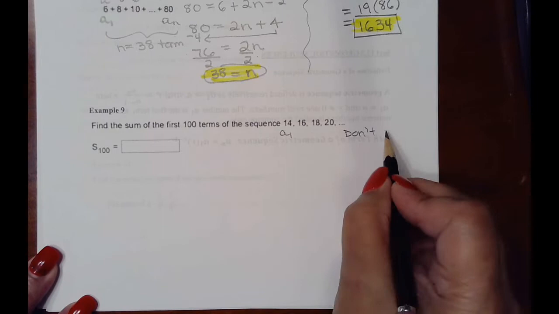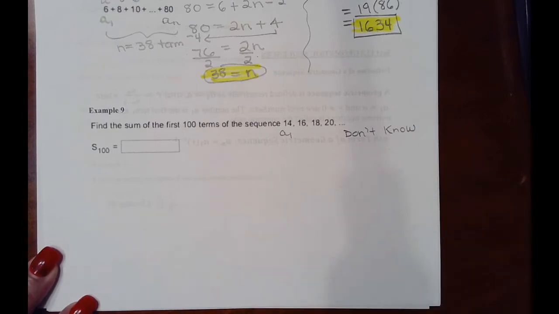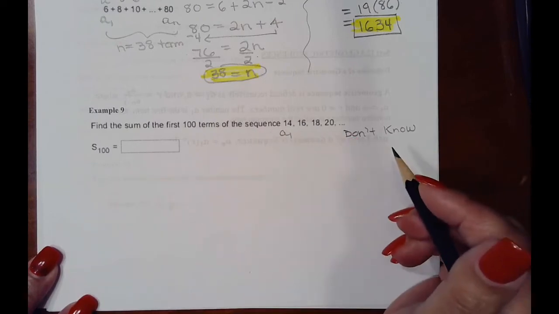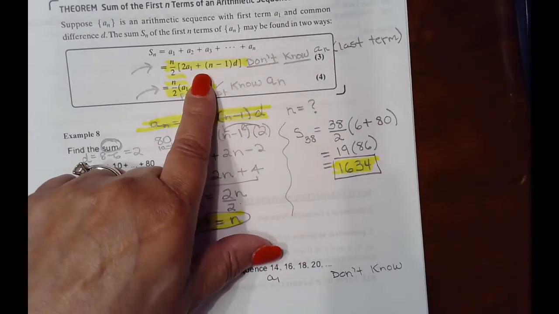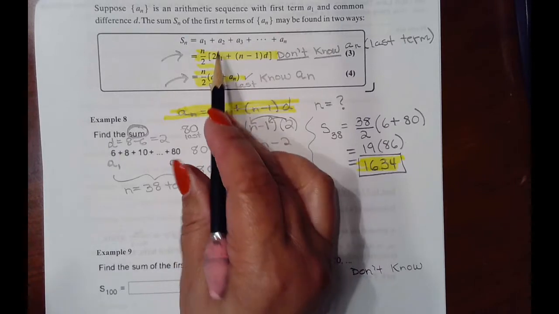And I made comments above when I was giving you your 2 options for finding the sum of the numbers in an arithmetic sequence. I said use this one if you don't know what the last term is, and that would be this right here. If you do know what the first and the last term is, you're going to need the first term for both of them.